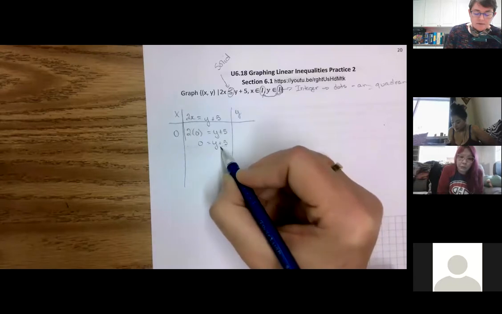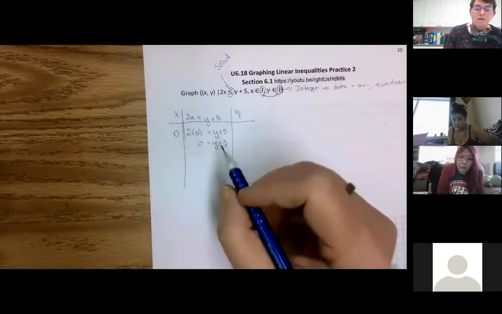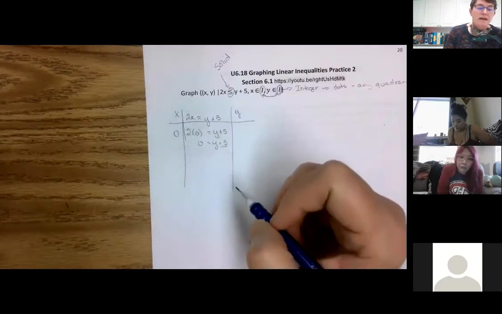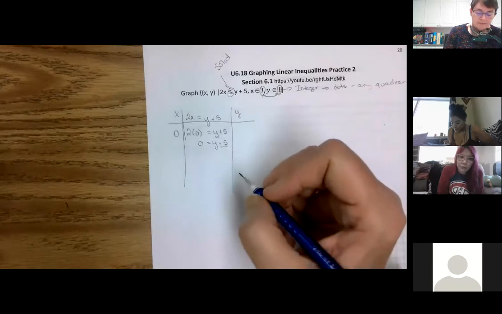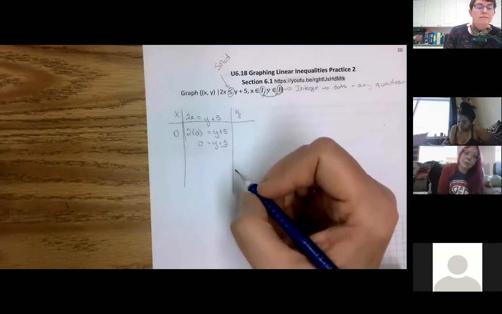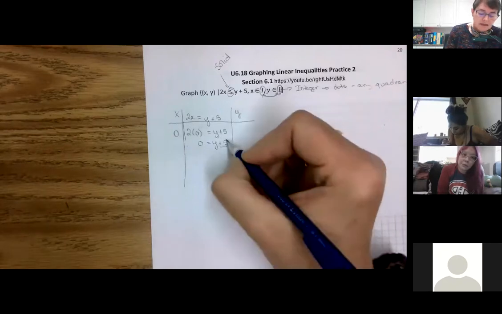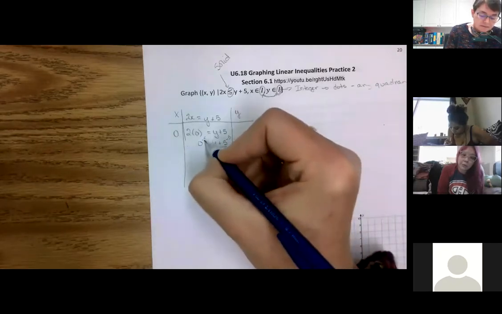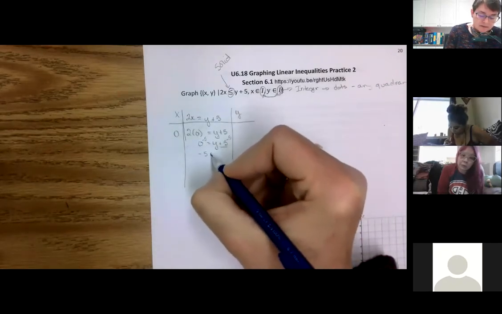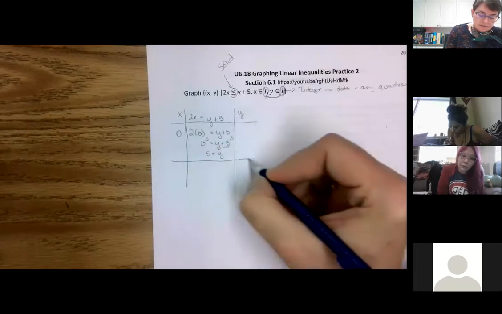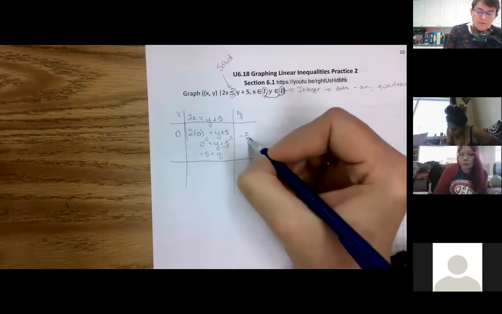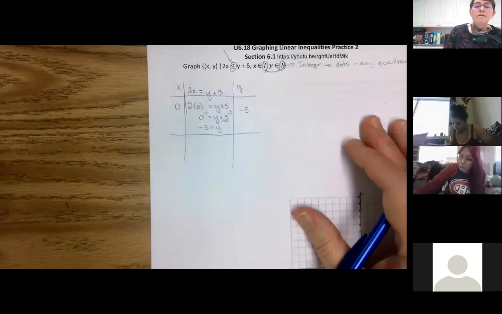And now I need to move this to the other side. Shadow, how do I get rid of that plus 5? Minus 5? Nice. So minus 5 is equal to Y. There's my first point. We always do 3 points.